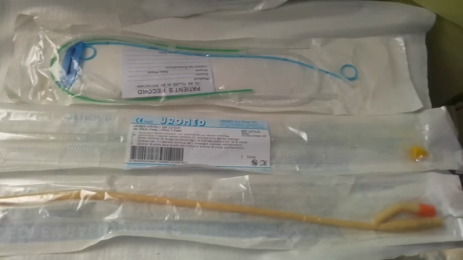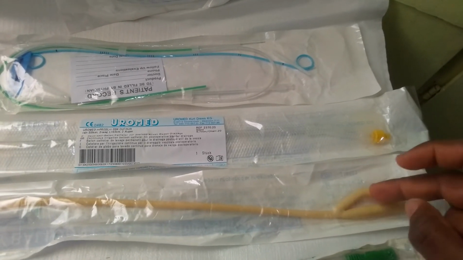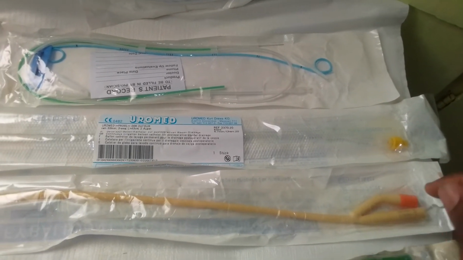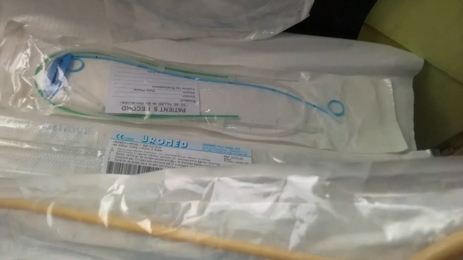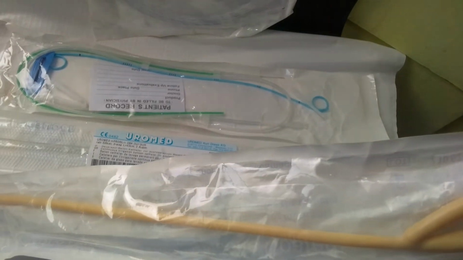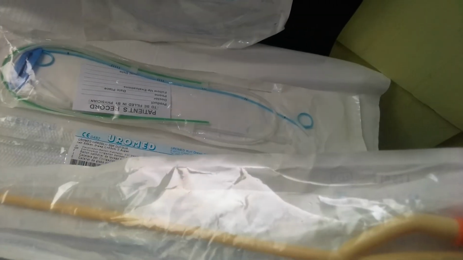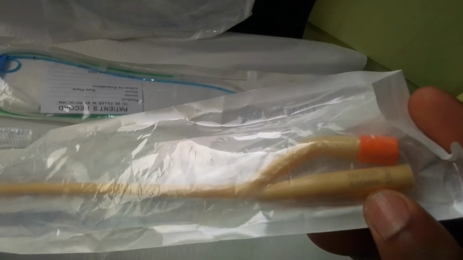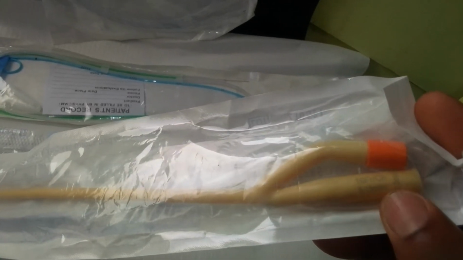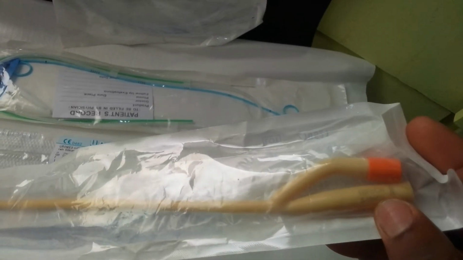The next thing under the characteristics is the balloon size. You can visualize the balloon size number here. Usually, as you can see here, there is a writing which shows it contains 5 to 15 mils or cc. So it just tells you that this balloon size is going to contain 5 to 15 mils of any fluid. Is it clear? Or you can just put air.